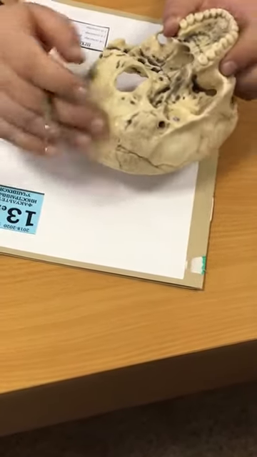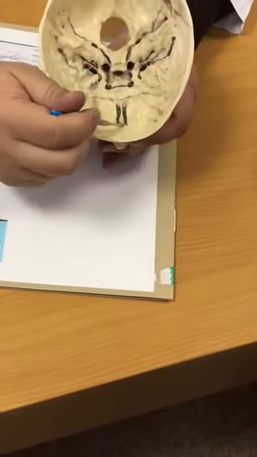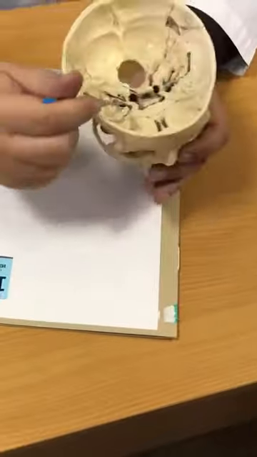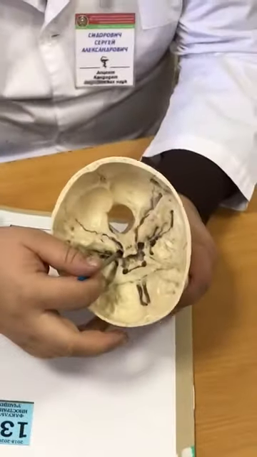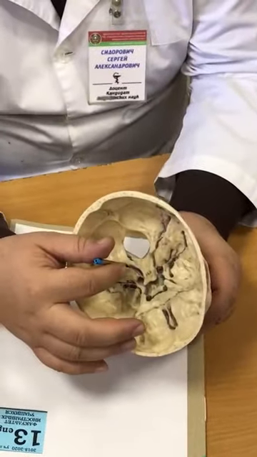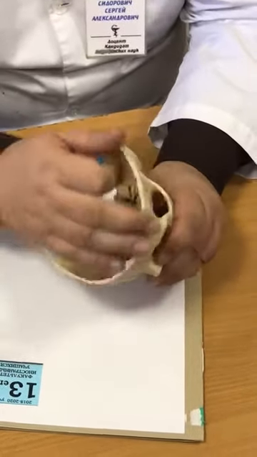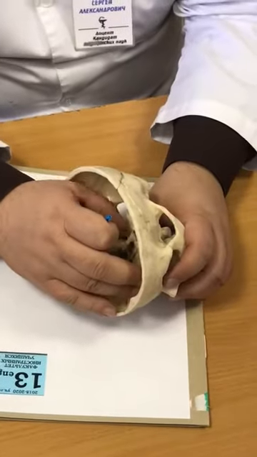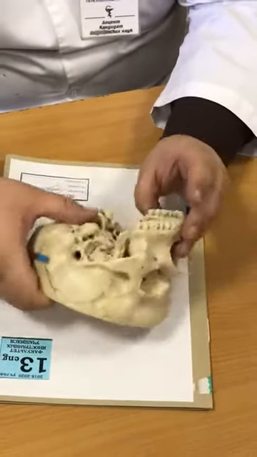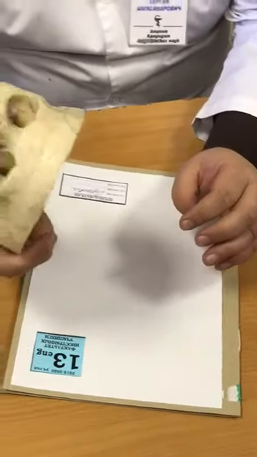Clear? It is not new information. New information only what? Only foramen cecum, foramen lacerum, and jugular foramen. That is new information. All other structures you already know, necessary to repeat, and you will answer skull as a whole.